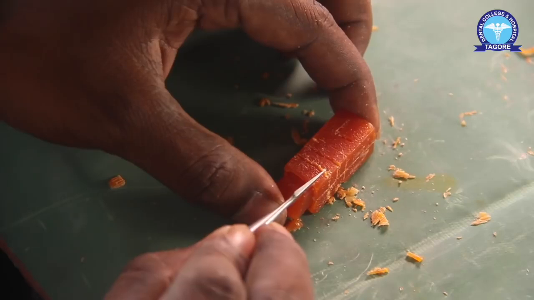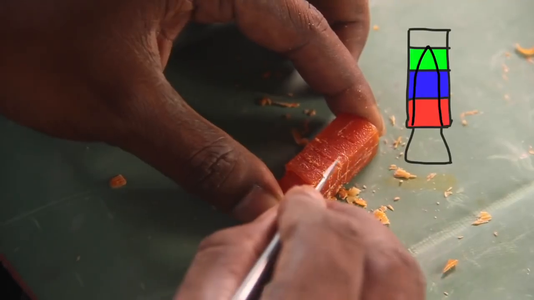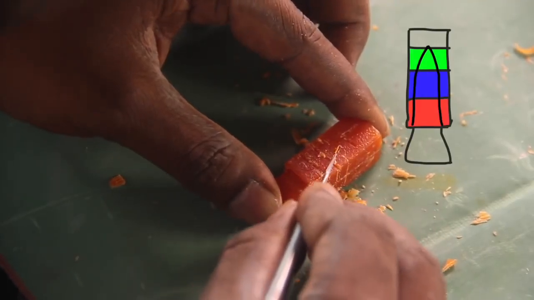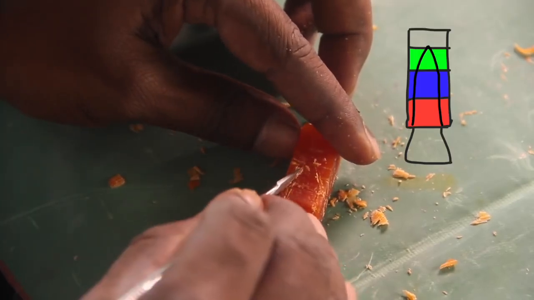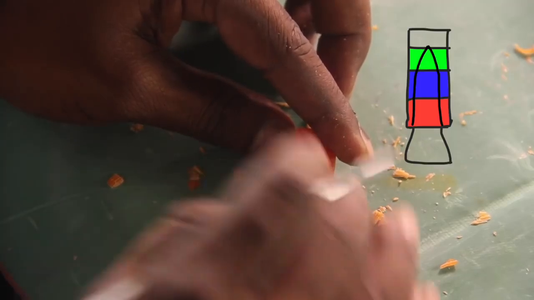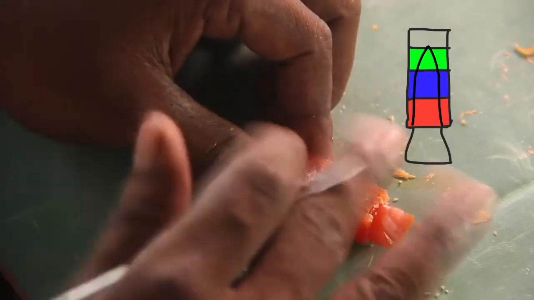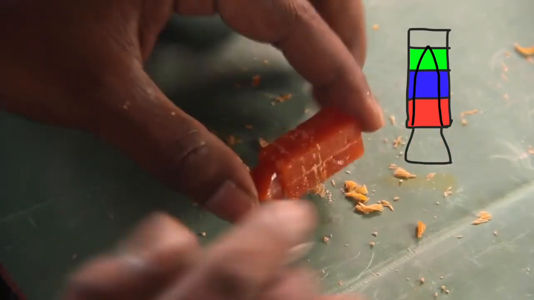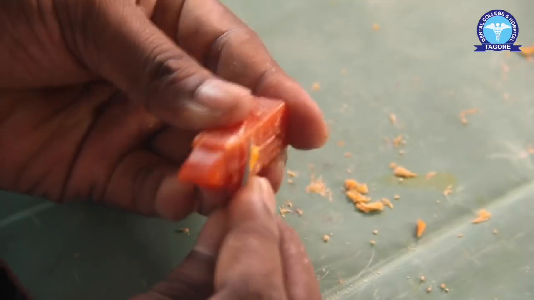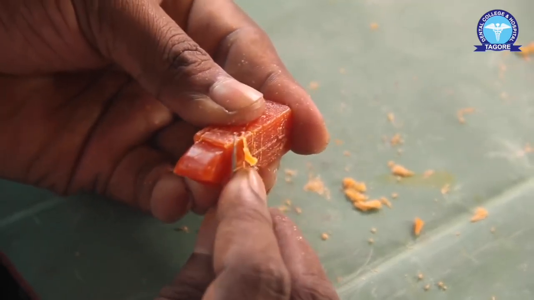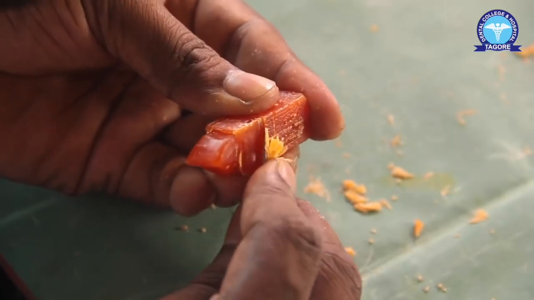What you do is draw a straight line. Okay, draw a straight line to the exact half. From there it should converge. Similarly, draw from the midline exactly in the center of the apical 1/3. Try to converge this area. Similarly, draw the same thing on the palatal side also. So what you do is try to remove the wax from your mesial side and the distal side. Try to carve the wax, don't chop the wax.